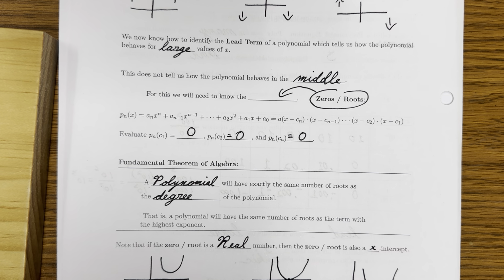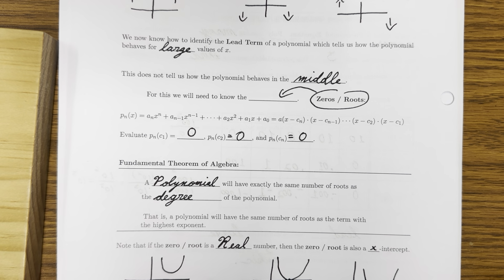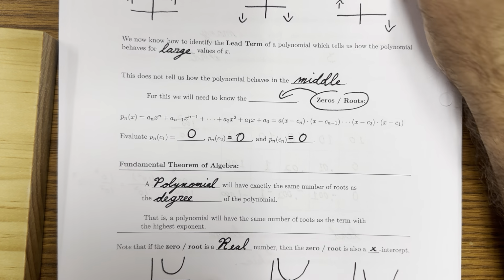Okay, so these are the 3 scenarios you could have within a parabola facing up. You can have 2 imaginary roots, in which case you have no x-intercepts. You could have 1 repeated root, in which case you have 1 x-intercept. Or you could have 2 real roots, in which case you have 2 x-intercepts.